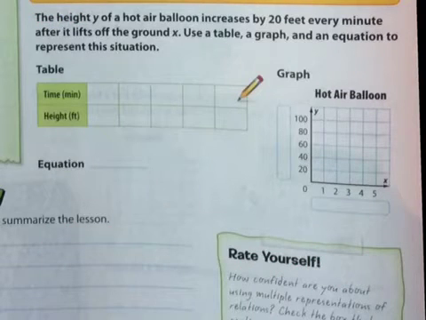Now let's practice again making a table and graphing it. The height, represented by y, the y-axis, or our range, of a hot air balloon increases by 20 feet every minute after it lifts off the ground. The ground will be x. Use the table, a graph, and an equation to represent this situation. So now we're going to have the time, as you see it listed there on the x, in the unit of minutes: 1 minute, 2 minutes, 3 minutes, and every minute it goes up by 20 feet.